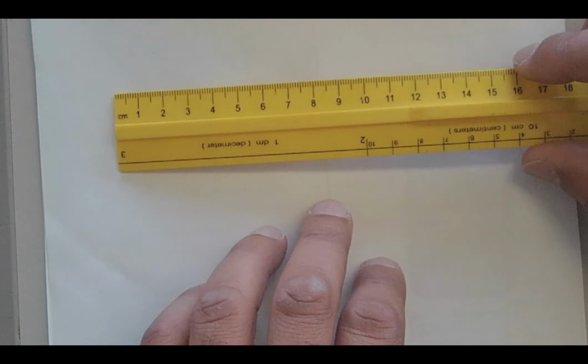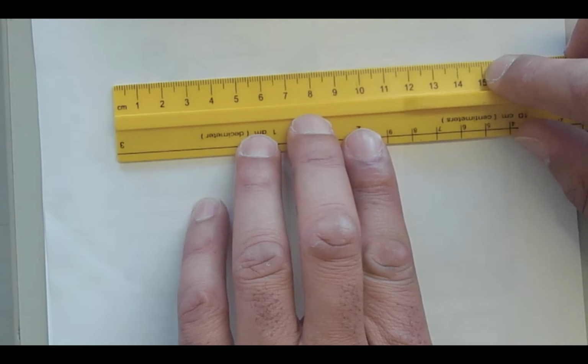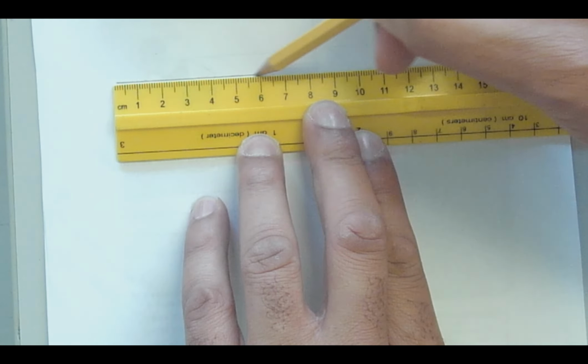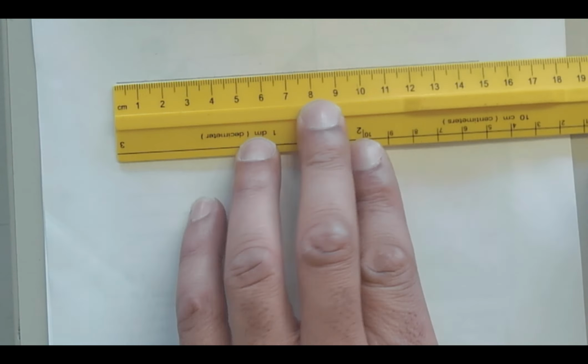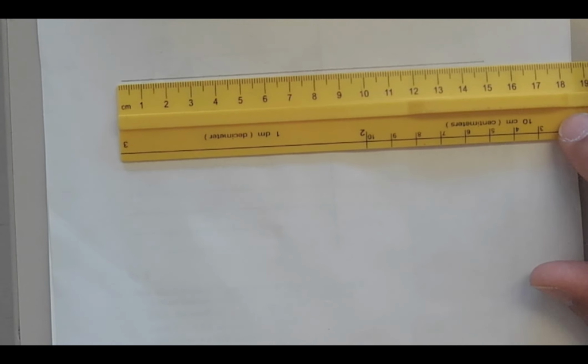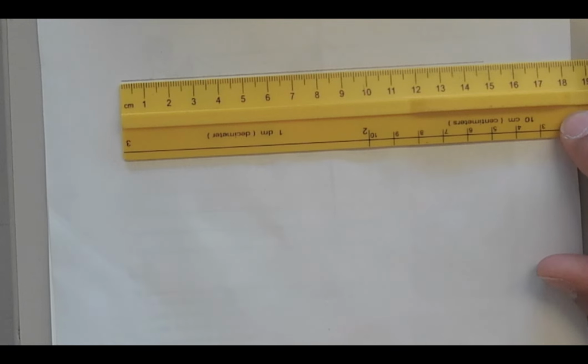So I'm going to show you how to start. And it doesn't matter the type of paper you use. It could be lined paper, or in this case, I'm using blank paper. And I'm just going to construct a line segment, and it doesn't matter the length of the line segment. So I've constructed a line segment. You can, if you want, make it this long. My line segment is about 15 centimeters, roughly, a little shorter than that.